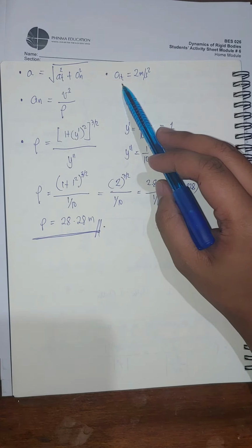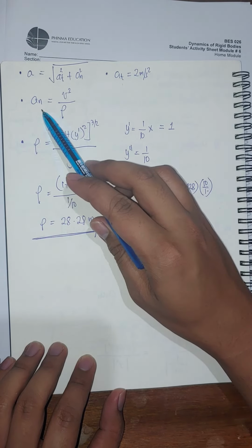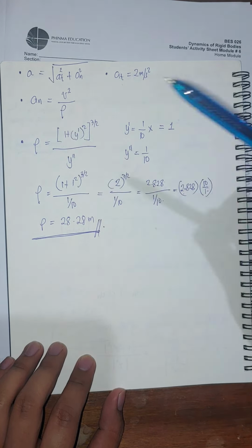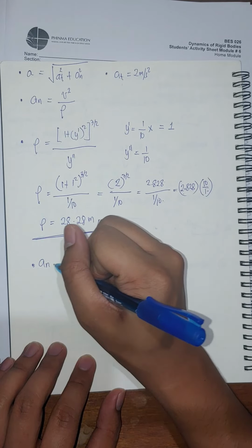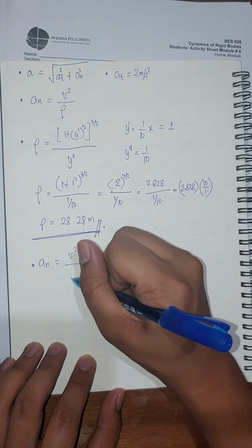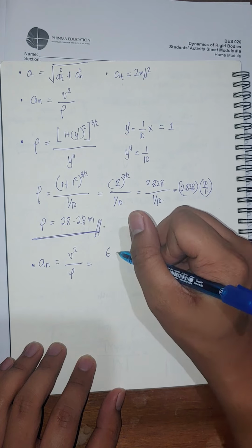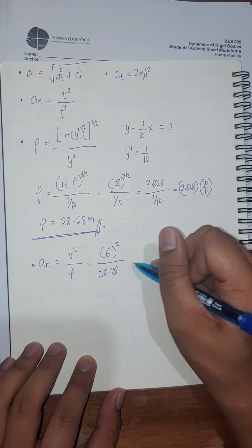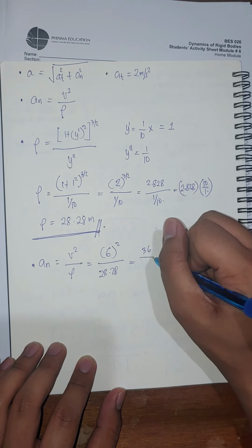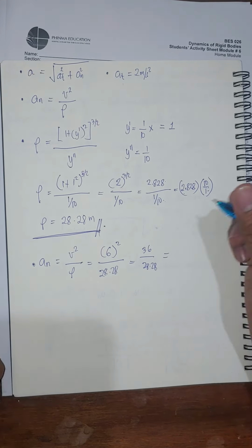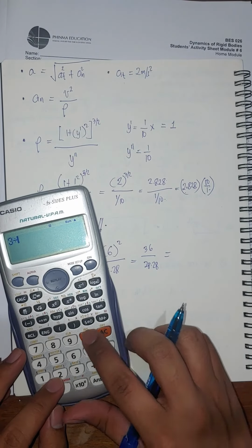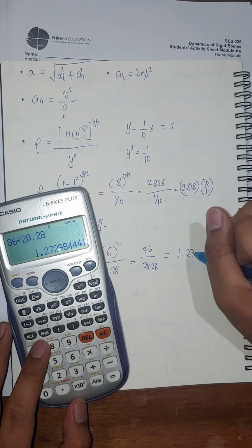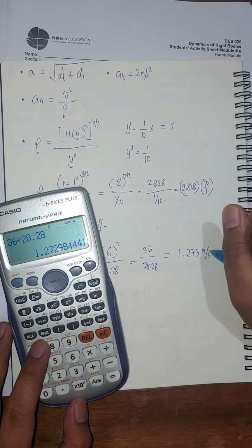So we have the tangential acceleration. We have the normal, we have rho, we have v. Therefore we can solve for the normal acceleration. Okay, substituting the values: the square of the velocity over rho. The velocity is 6 meters per second, squared, over the rho, 28.28. So 36 over 28.28. Our normal acceleration is 1.273 meters per second squared.